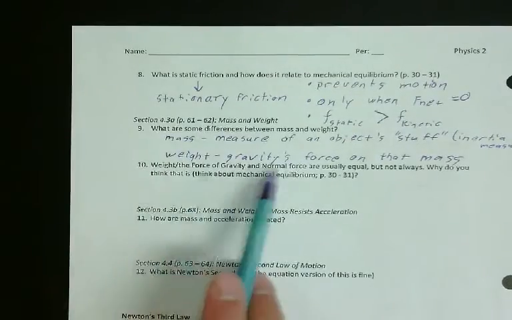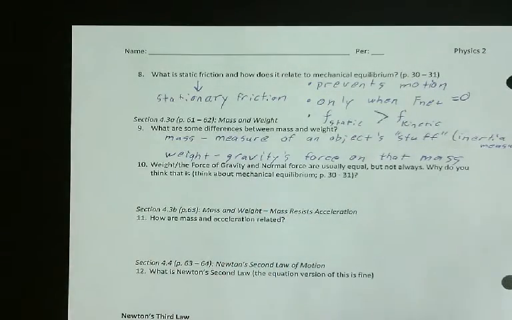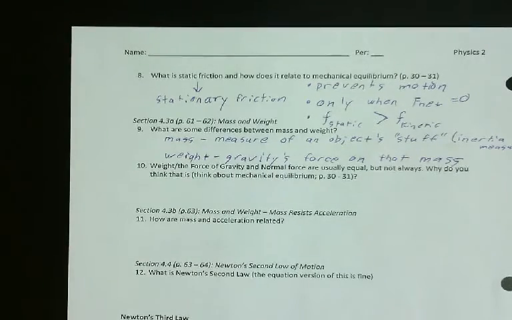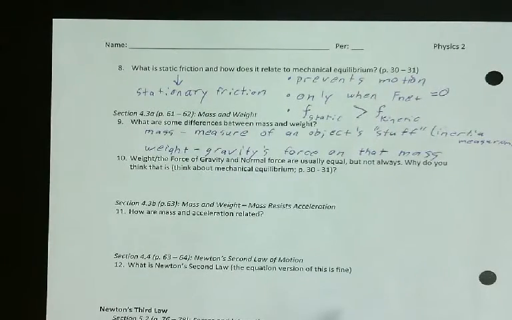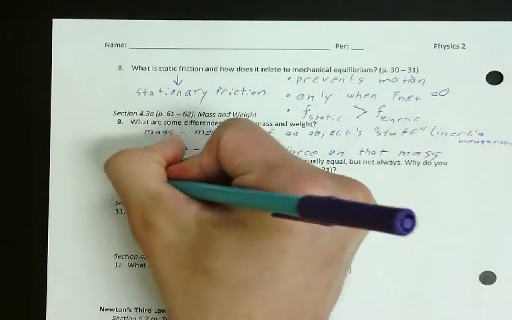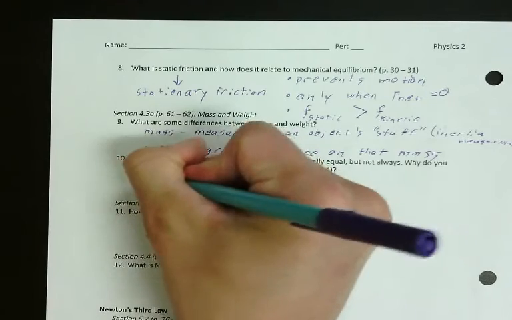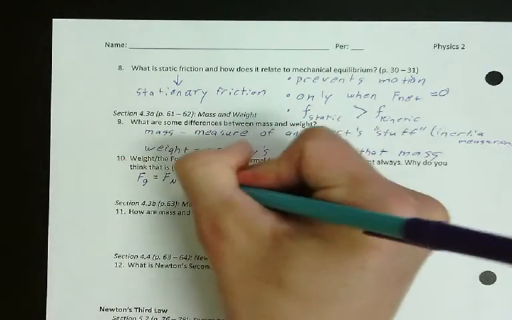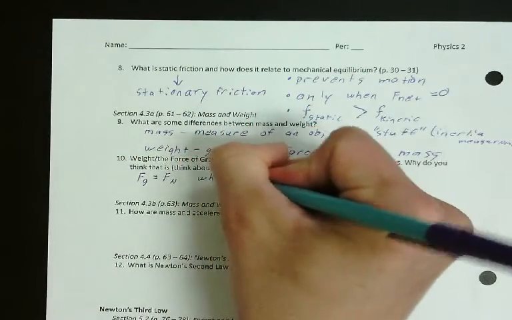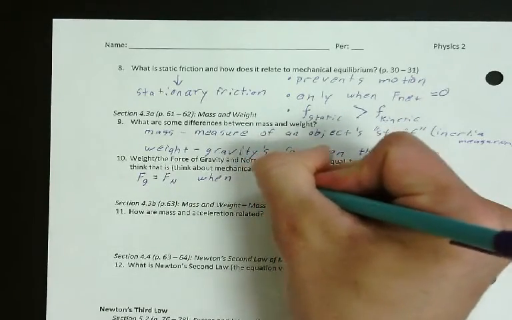So weight, force of gravity, and normal force are usually equal, but they're not always. Why do you think this is? It's equal when the normal force keeps us from tipping down, and what's the other one called? Equilibrium? Force of gravity. Yep. From flying away, but when you have an object that's moving, something like an airplane, there would be a difference.